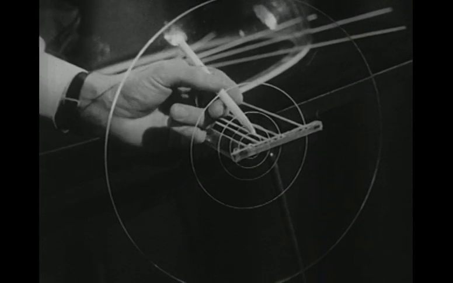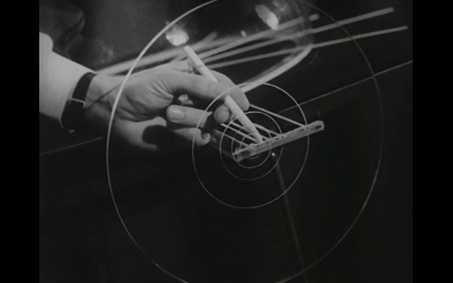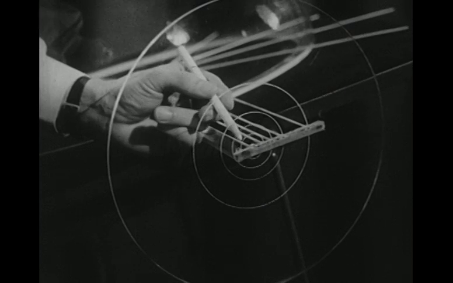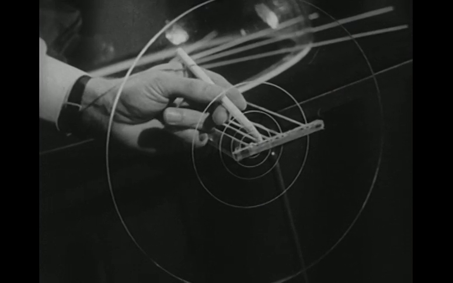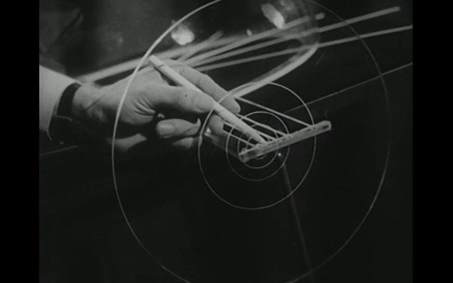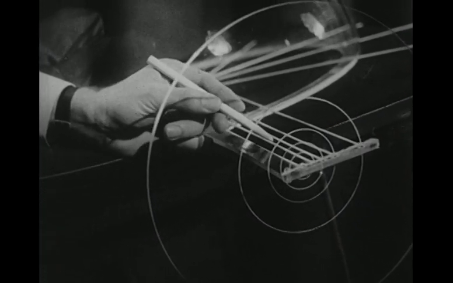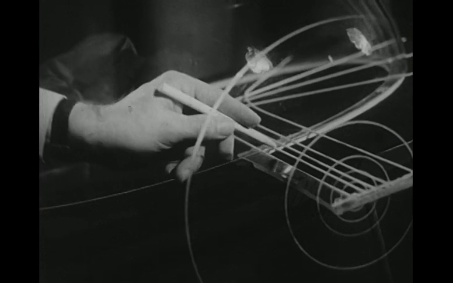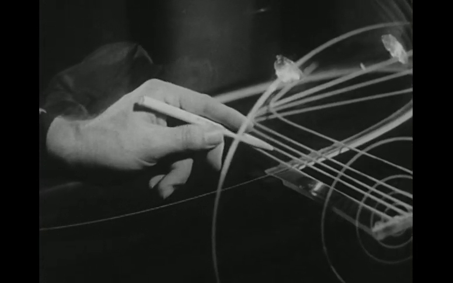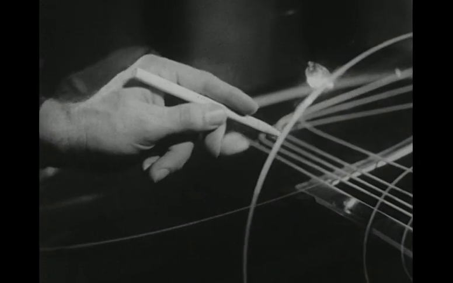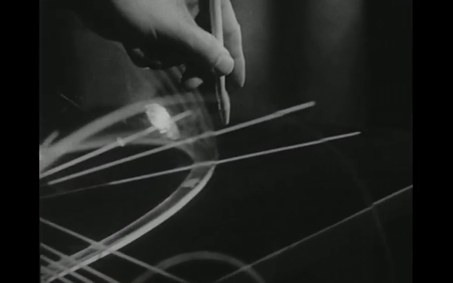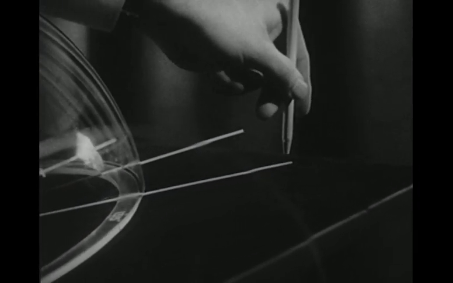An alpha particle that falls at this point on the rim of this smallest circle will follow a trajectory indicated by this wire, go in toward the center of the atom, and emerge along this direction.